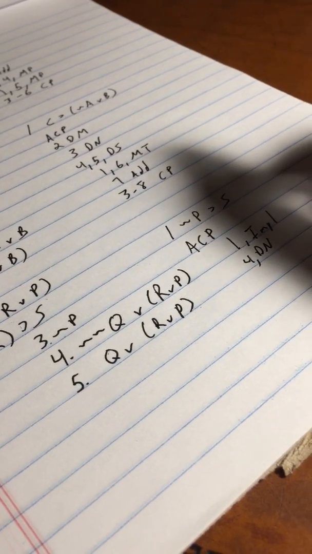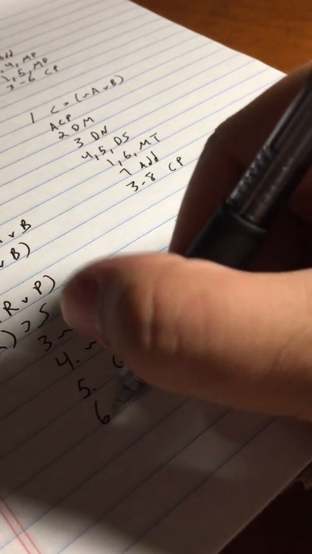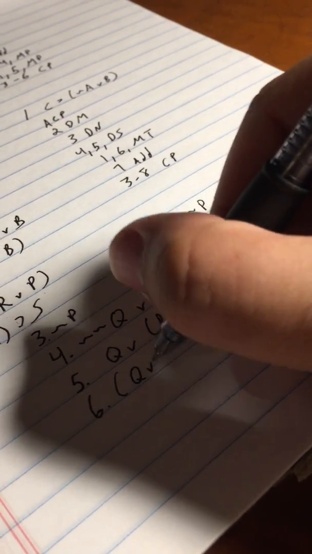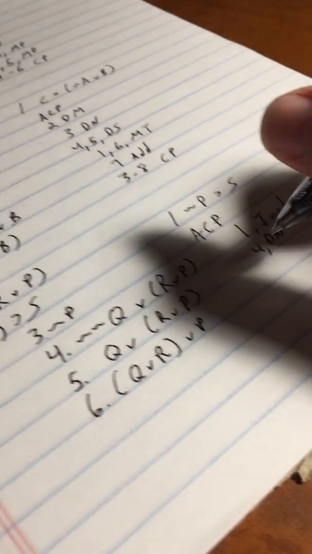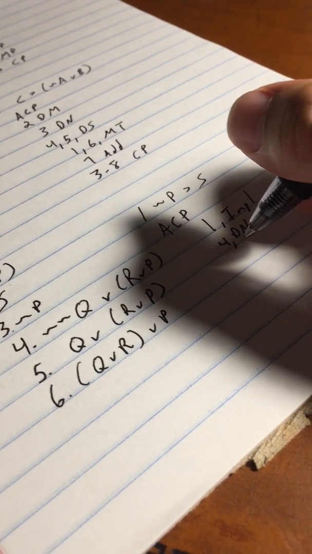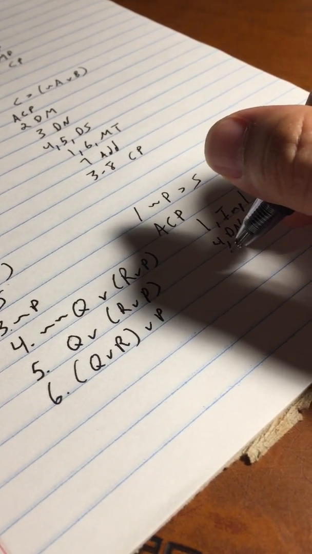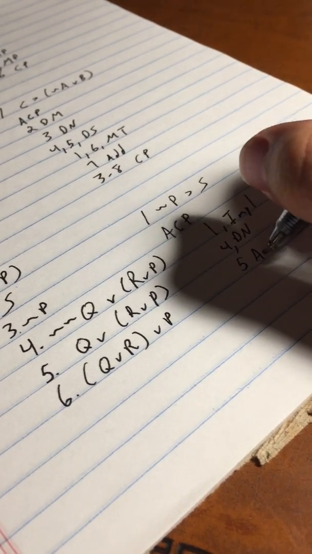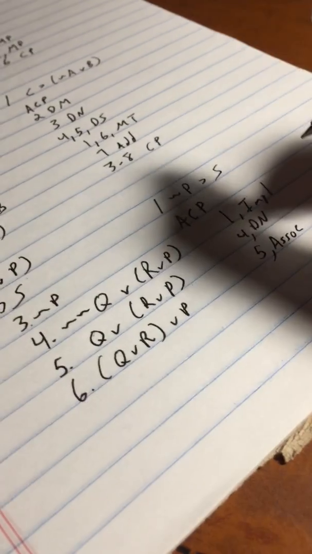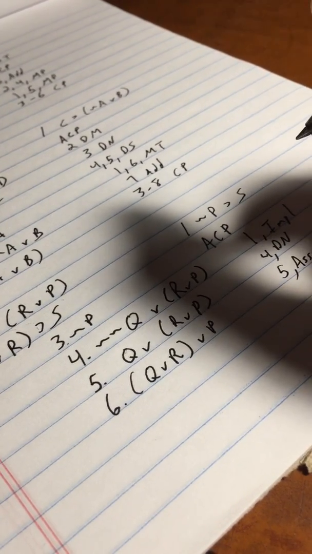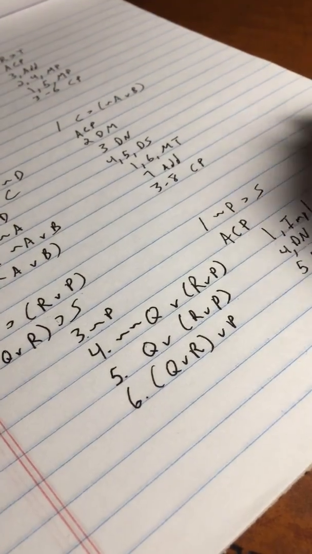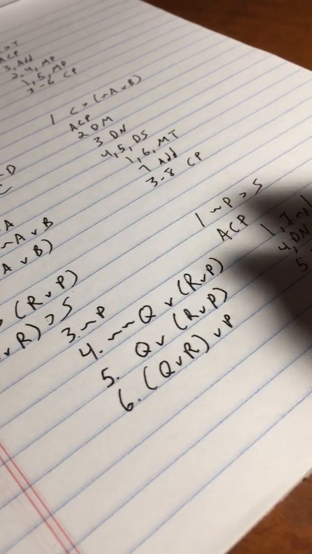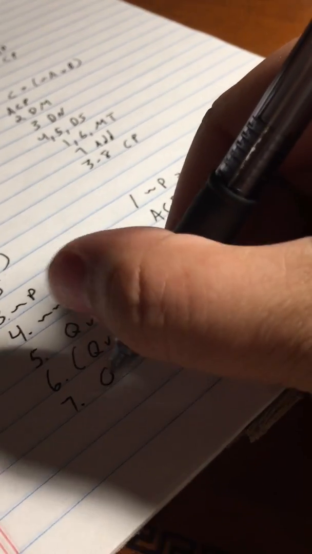And now I can just regroup. So I can say Q or R or P, and that's through association. I'm just reassociating those things. That's line 5, association. And now that I have that, I can use the disjunctive syllogism I've been wanting to use. I have my assumption of not P, I have or P, so I eliminate that part and get to Q or R.